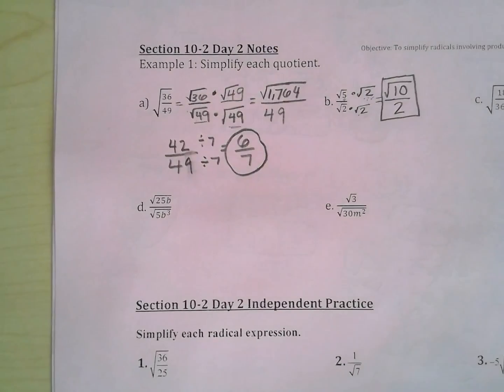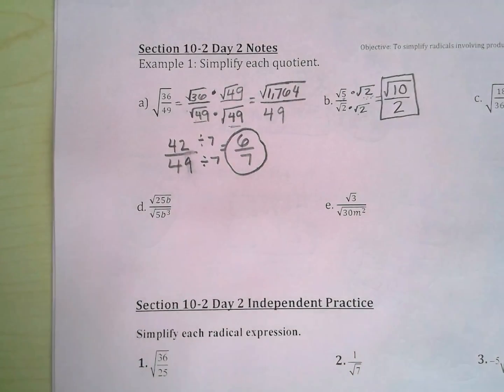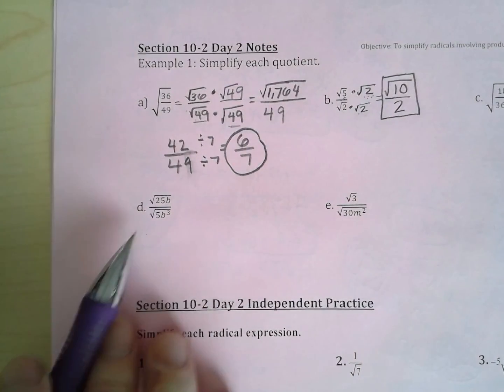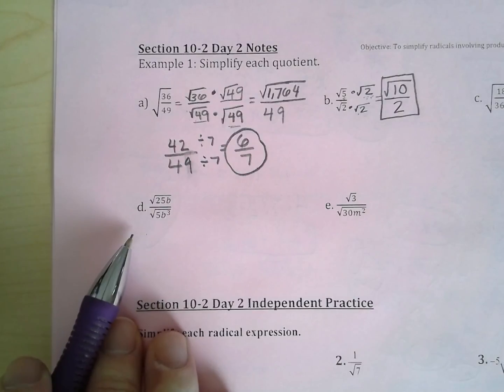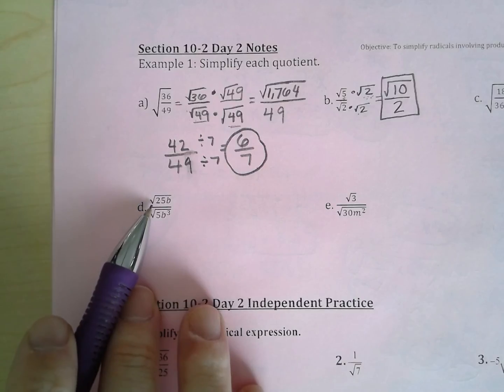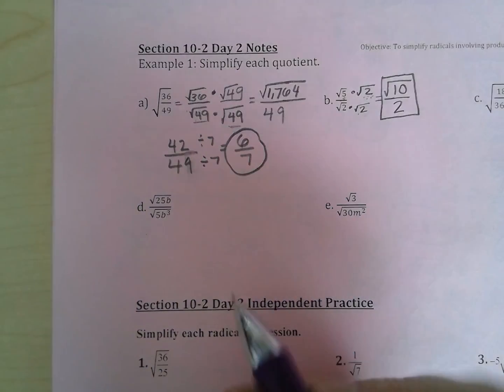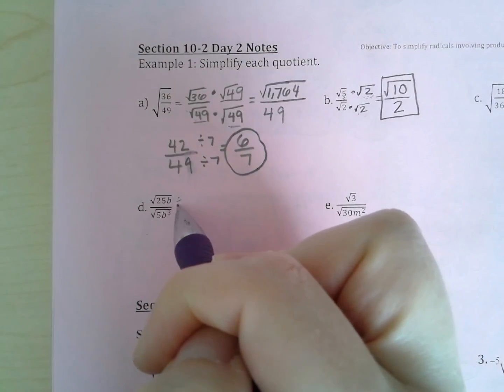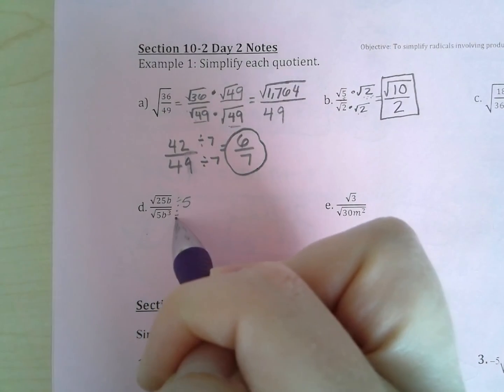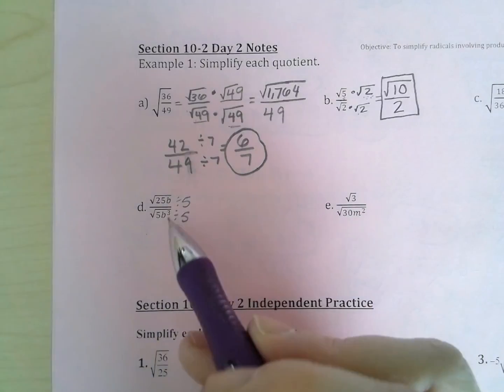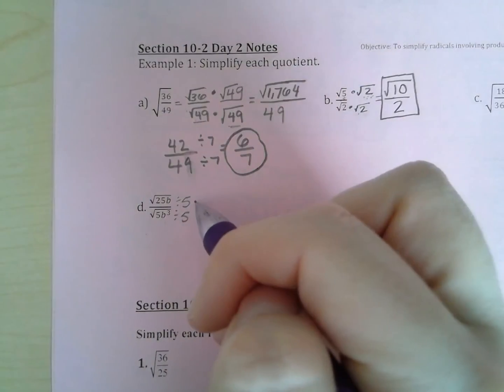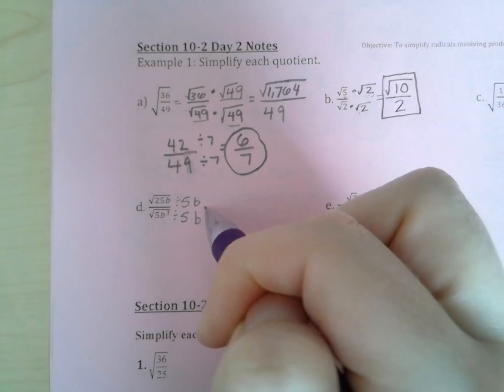Letter D. These two parts are already broken up, but just like before in letter C, I need to simplify the numbers. So I need to look, what goes into 25 and 5? The largest number possible is going to be 5. So I'm going to divide both top and bottom by 5. And then b and b to the third, I can take out a b.